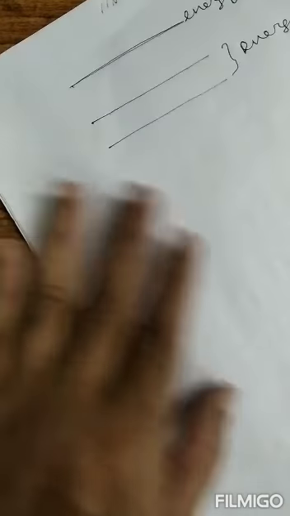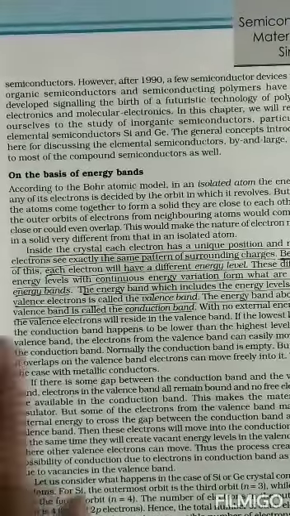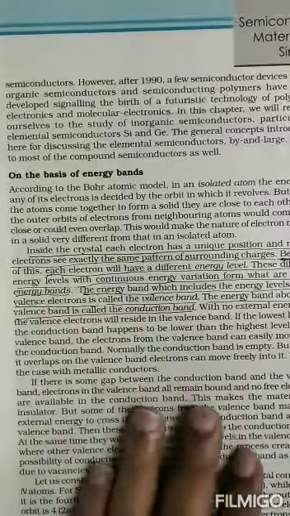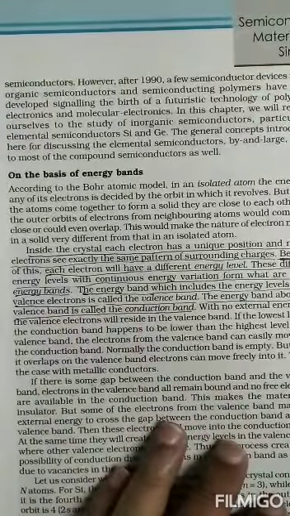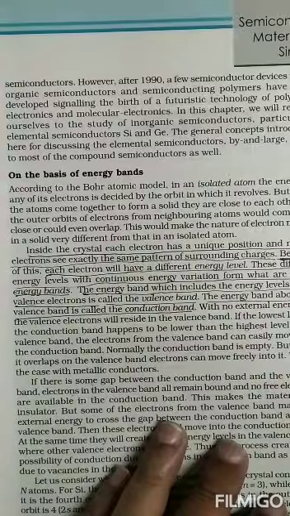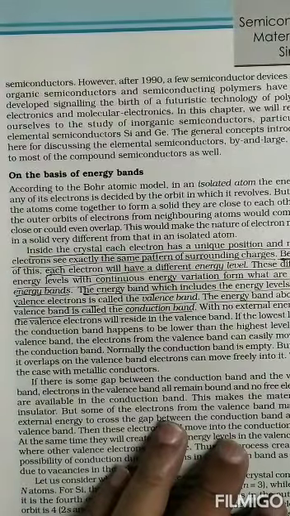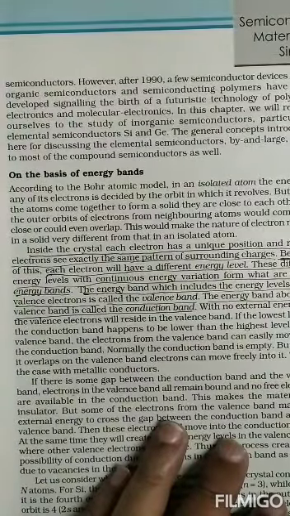Since in a solid, a large number of atoms are very close to each other, every electron of the solid has slightly different energy values.